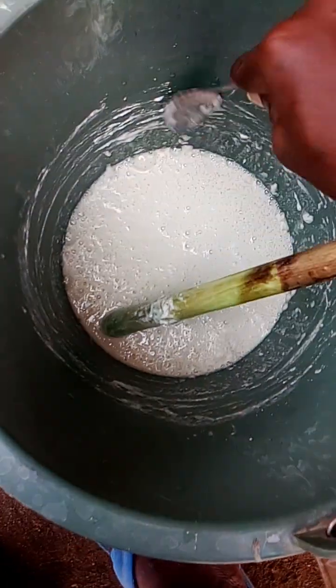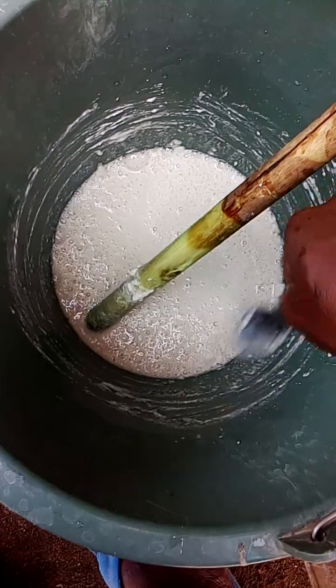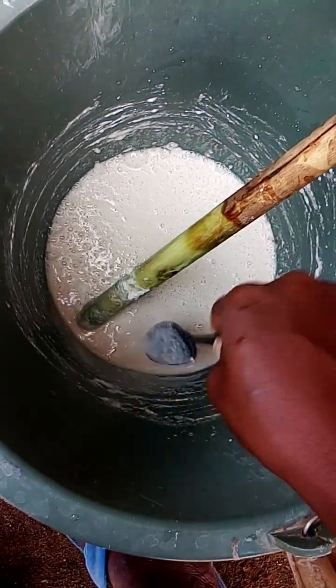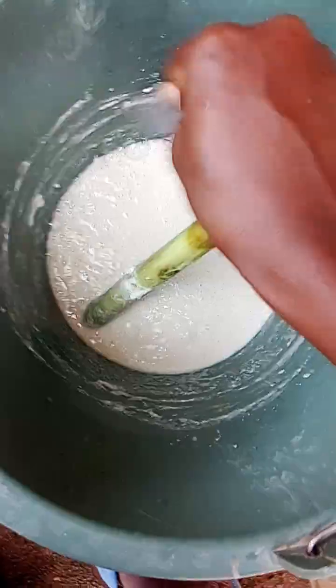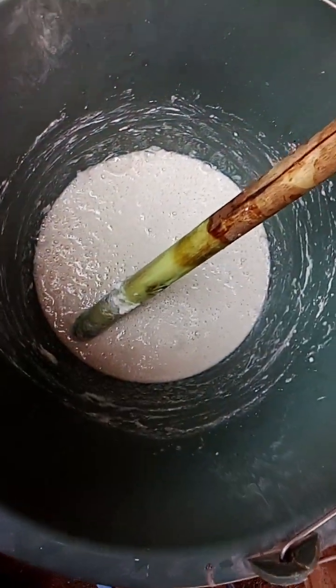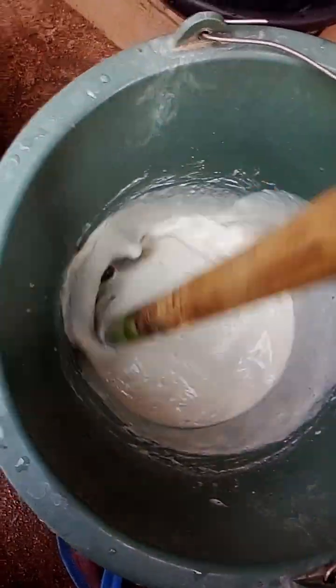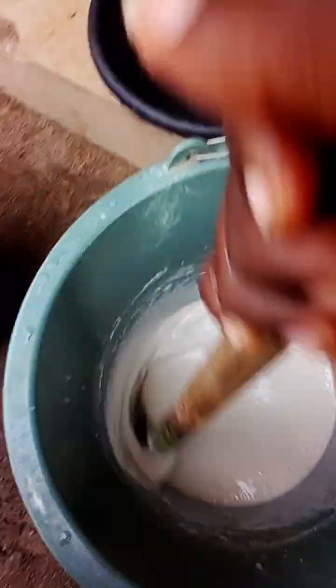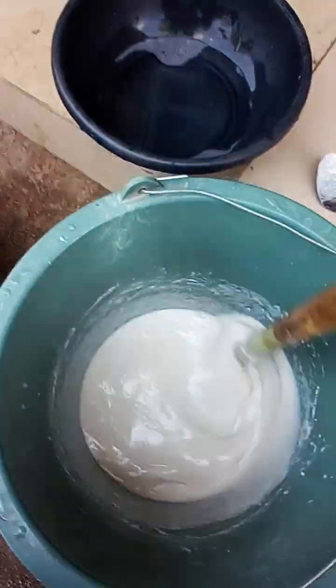Actually, it is the sulfuric that is hot. The soda ash is not hot, but I can feel the hotness now in my hand. The vapor of the heat is coming out. So we're going to be mixing it very, very well. I'm going to pause it to mix it very well.